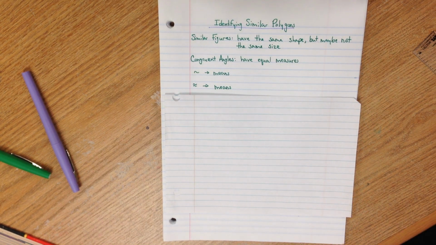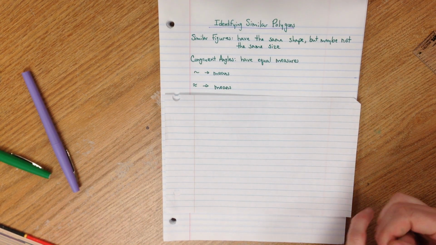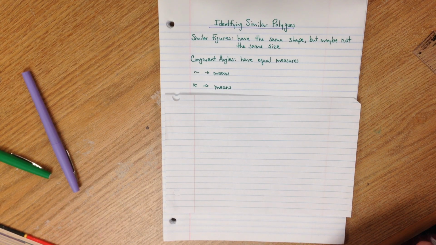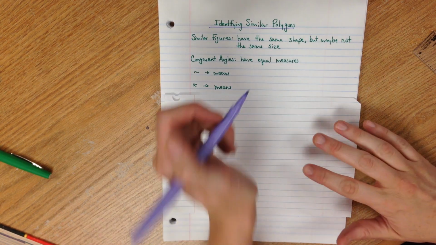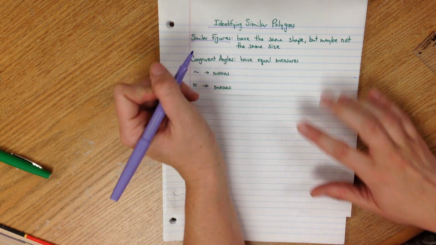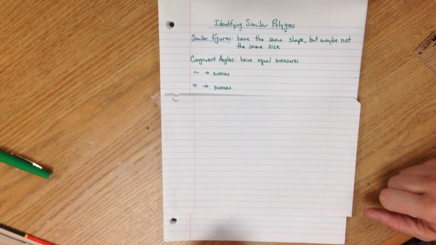Let's talk about identifying similar polygons. First, we've got to go through a few definitions before we get started. First definition is similar figures. Similar figures have the same shape but may not be the same size.